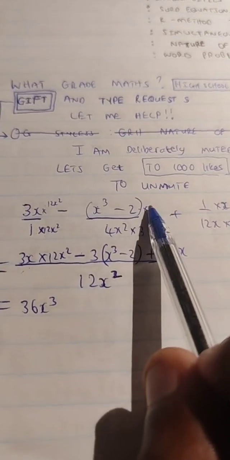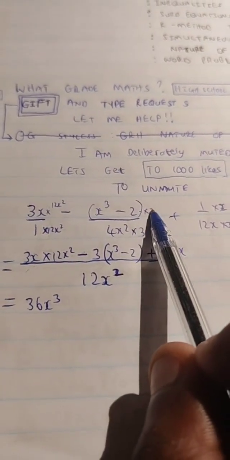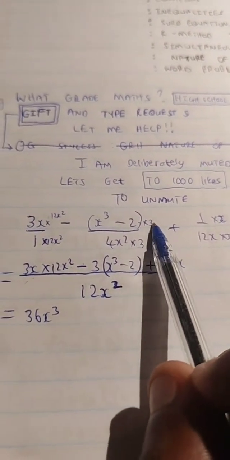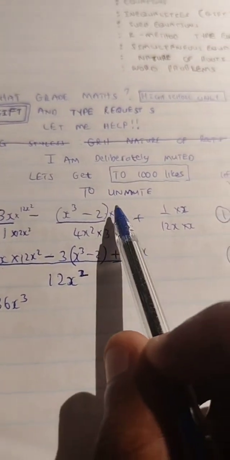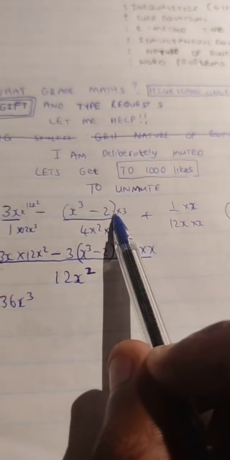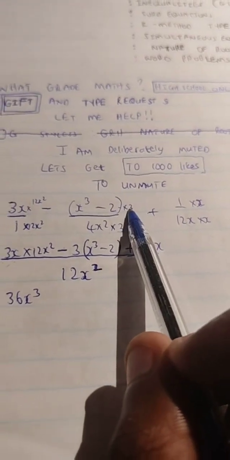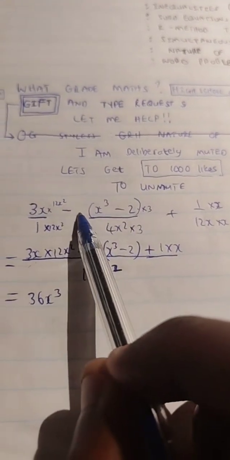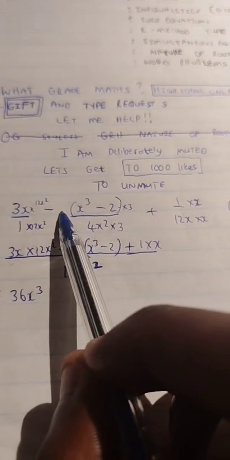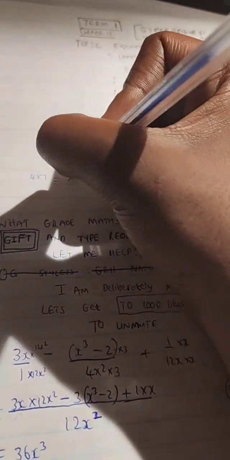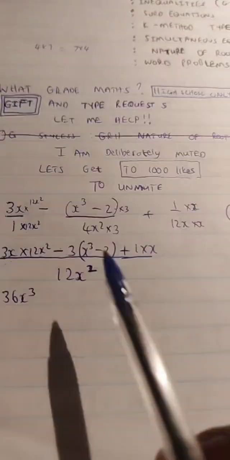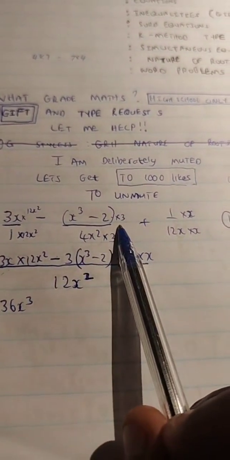Then you have a negative 3. Remember, that 3 was on this side. But we know that multiplication is commutative. In other words, placing the 3 on this side is no different than placing this 3 on this other side, because 4 times 7 is the same thing as 7 times 4. Very good, it changes nothing.